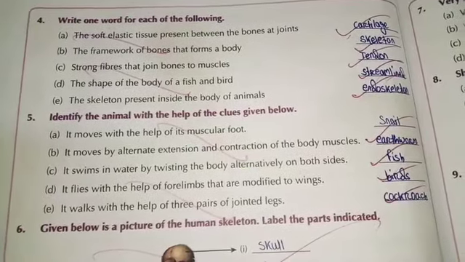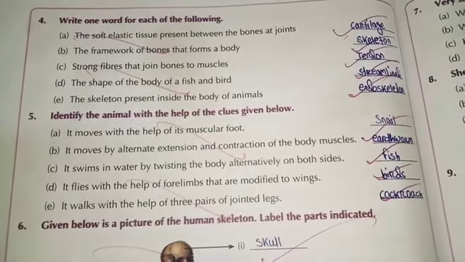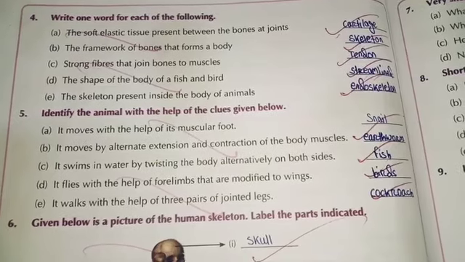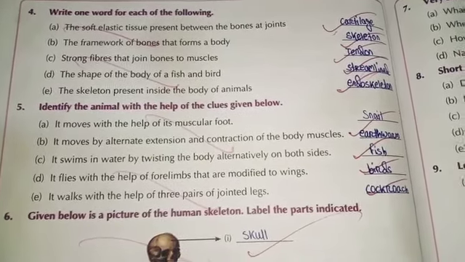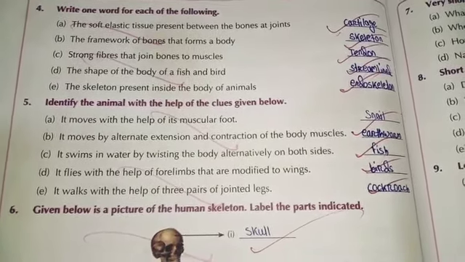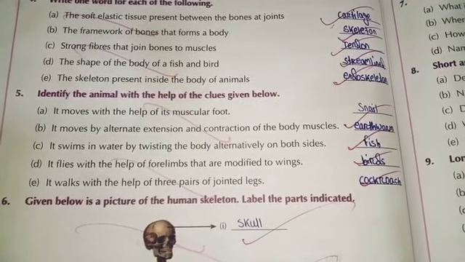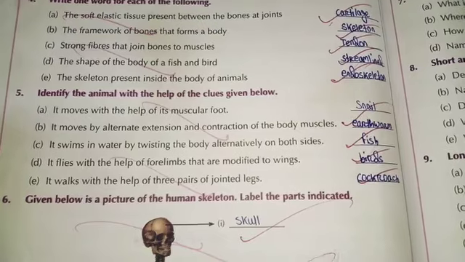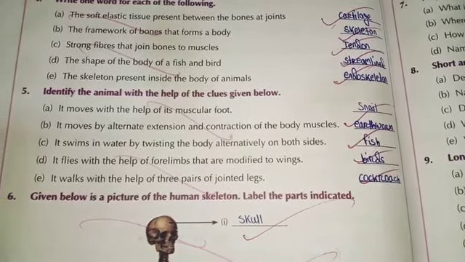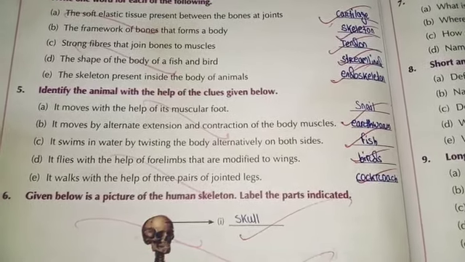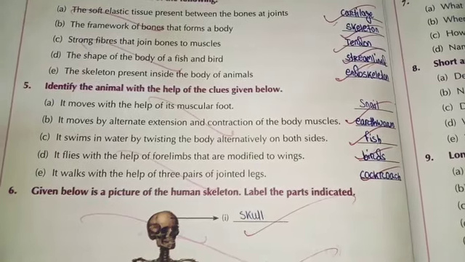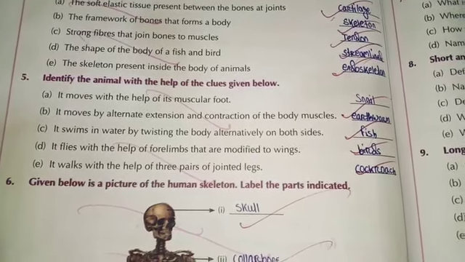Write one word for each of the following. The soft elastic tissue present between the bones or joints: cartilage. The framework of bones that forms a body skeleton: skeleton. Strong fibers that join bones to muscles: tendon. The shape of the body of a fish and bat: streamlined. The skeleton present inside the body of animals: endoskeleton.